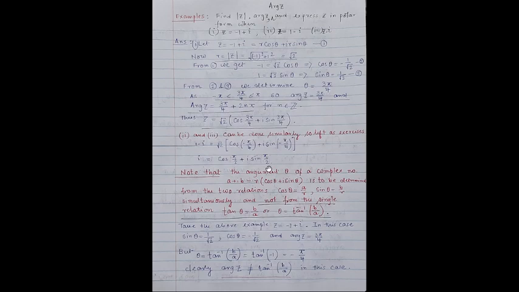Similarly, 1 minus i can be represented as root 2 cos minus pi by 4 plus i sin minus pi by 4, and i is represented in this format. I hope you can do it on your own, so I left it as an exercise.